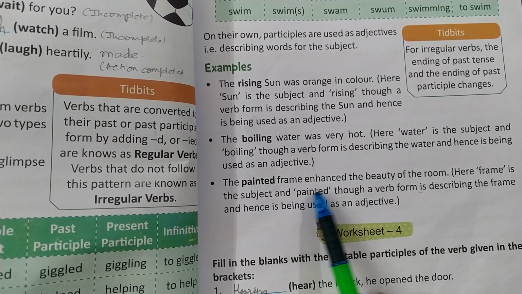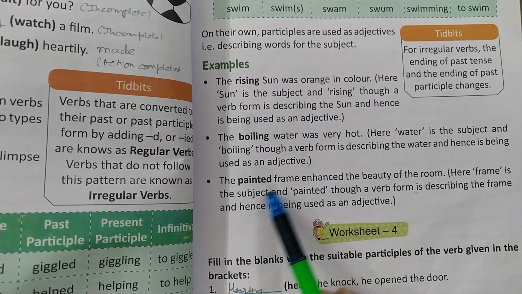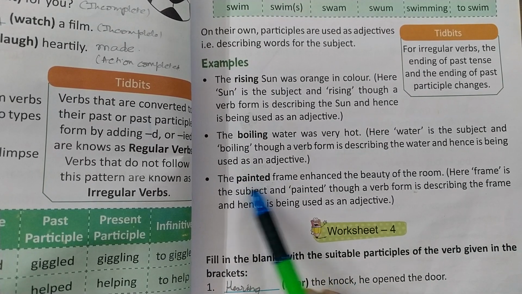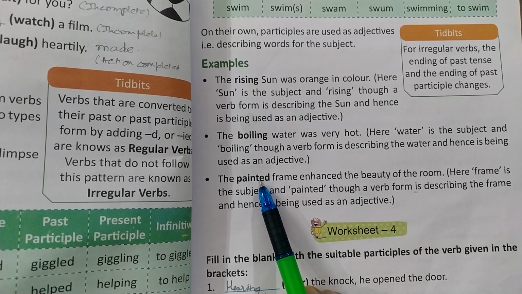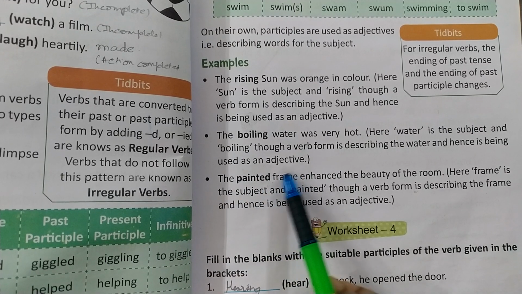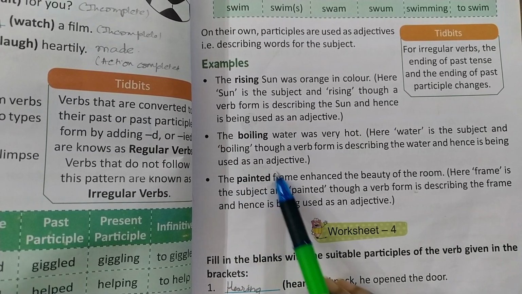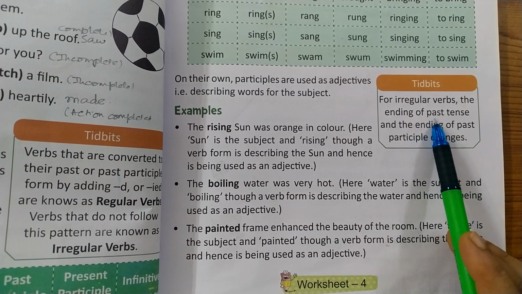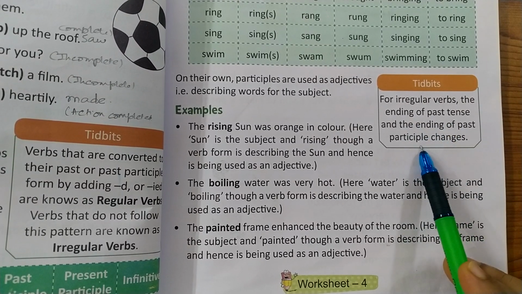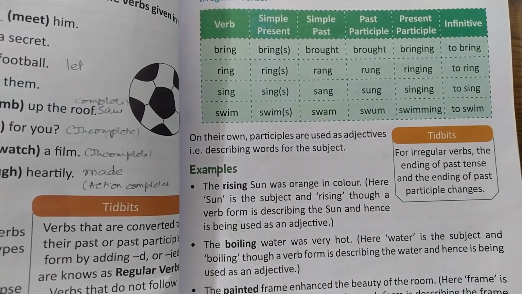The painted frame enhanced the beauty of the room. Now your frame is the subject and painted, though a verb, that means painted is the past participle form of the verb paint. So it is a verb, but it is describing how the frame is. A frame was already painted, so it is now being used as an adjective over here. For irregular verbs, the ending of past tense and the ending of past participle changes. These are all irregular verbs which you have to go through and memorize.